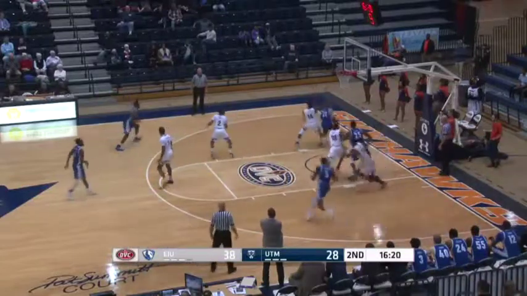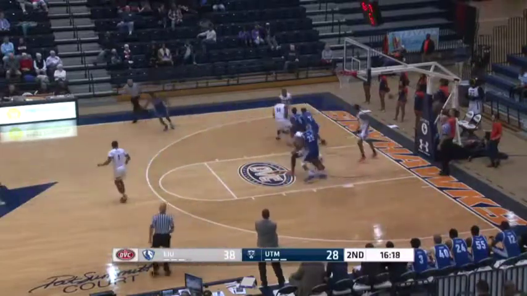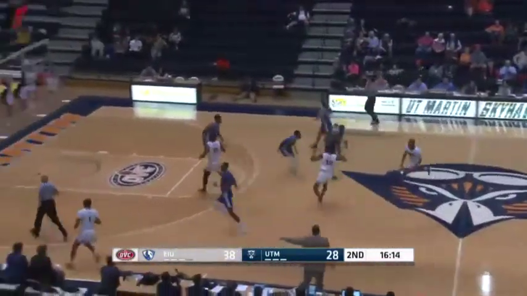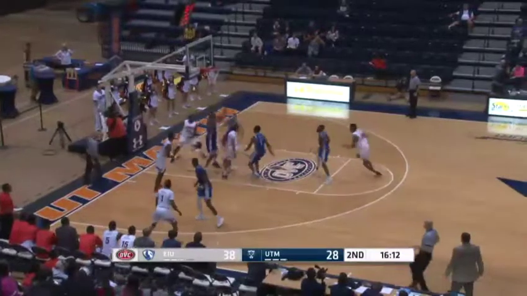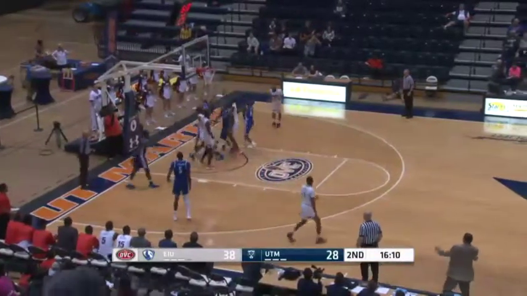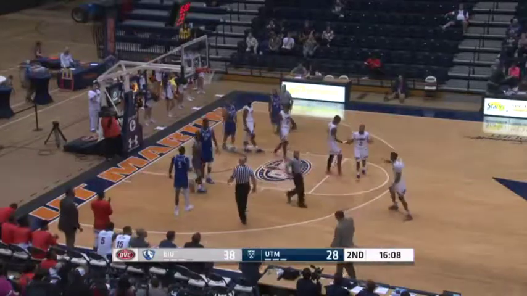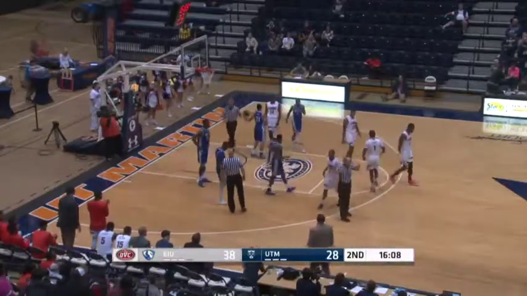Inside Price. Goes up, blocked by Gill. Another blocked shot for Jalen. Skyhawks recover. Down by 12. Inside Bogan, throws it to Fatad Lewis. He misses. Yeah, Fatad Lewis will shoot free throws. It's Jalen Gill's second block of the game.